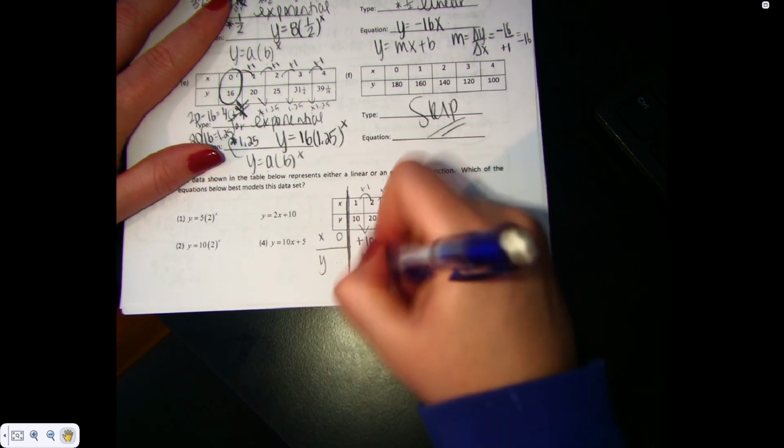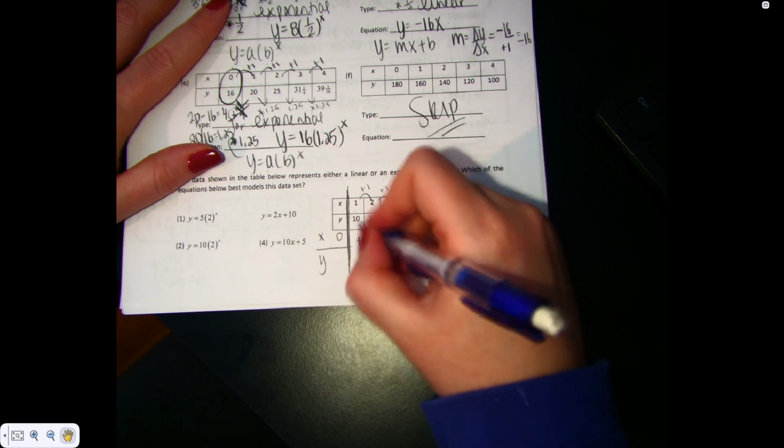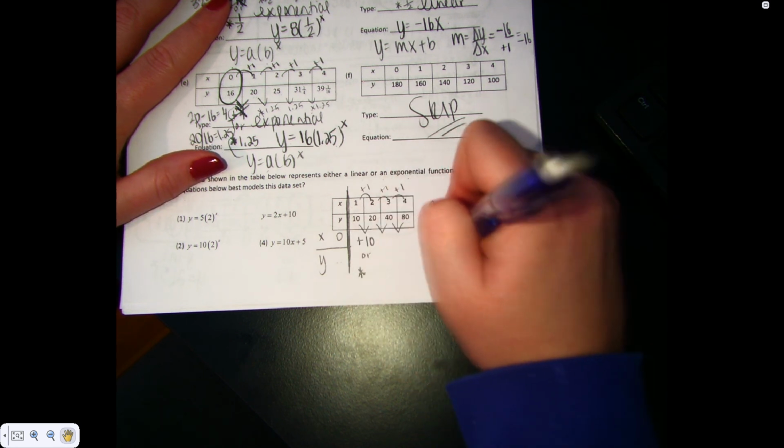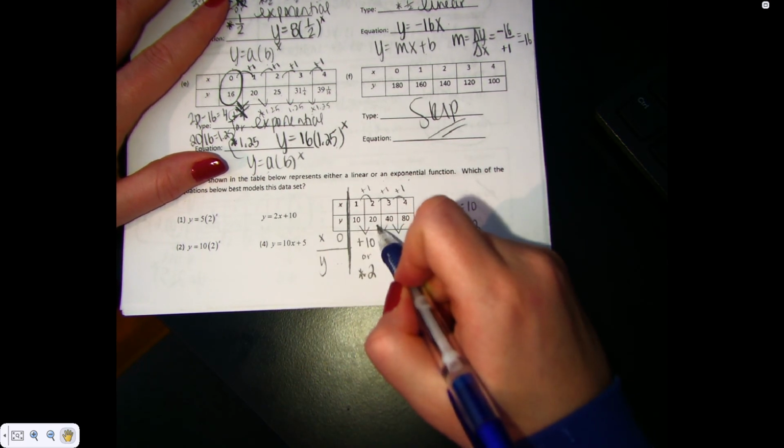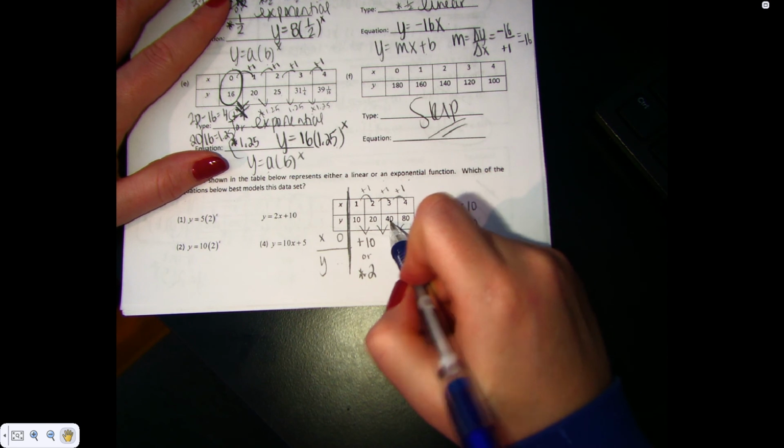The next one, what am I multiplying by? Well, I have to find this ratio. So I'd say 20 divided by 10 is 2. Okay, so that means I would be multiplying by 2. So let's see what works. 10 plus 10 is 20. Plus 10 is 40. No, so it's not this one. So let's do times 2.